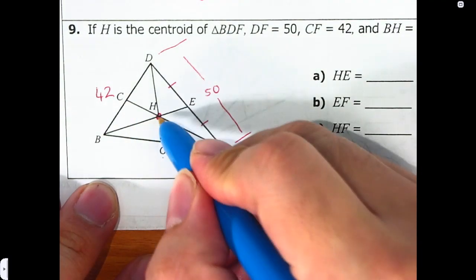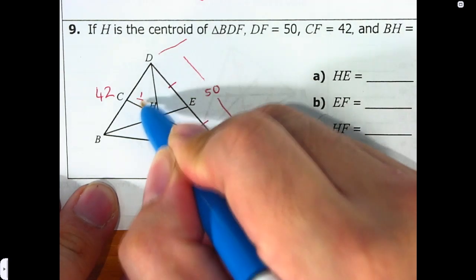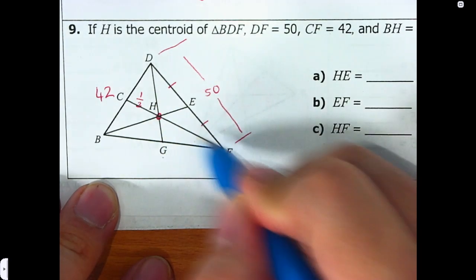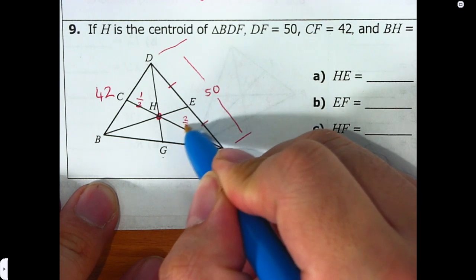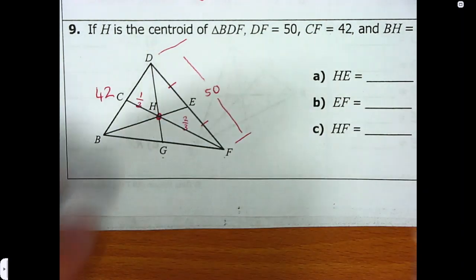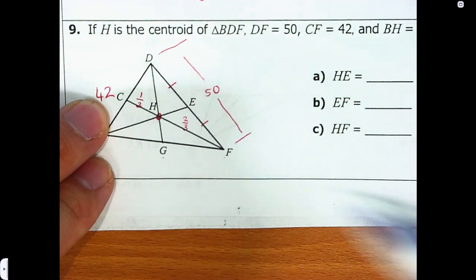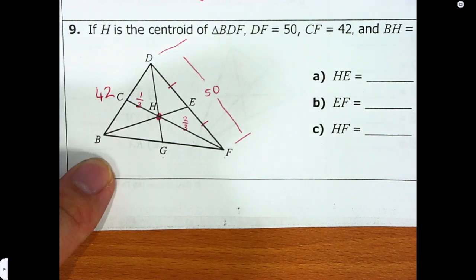The midpoint to the centroid is going to be 1/3. The vertex to the centroid will be 2/3. And when I say 1/3 and 2/3, I'm talking about 1/3 and 2/3 of the whole length, 42 units. So we do need to multiply and place it appropriately.